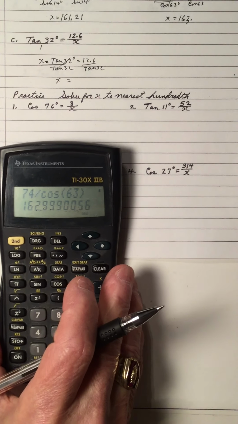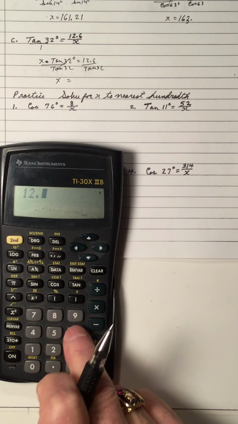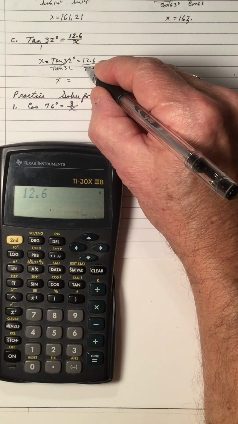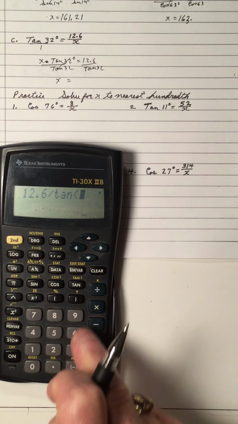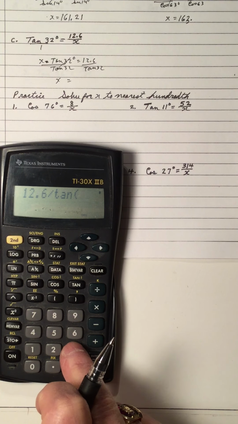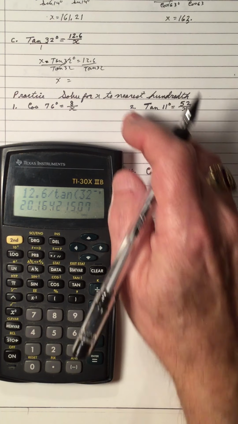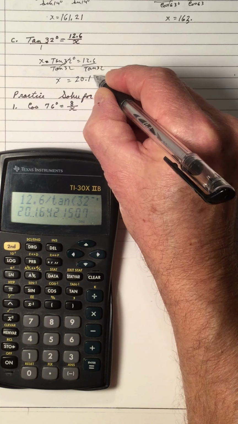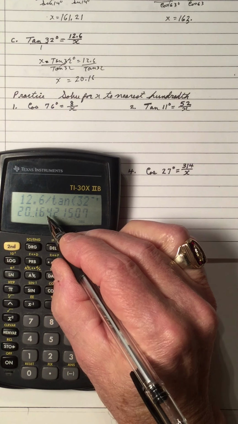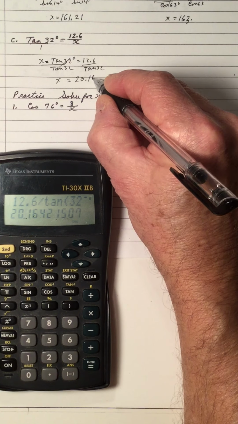On my calculator, clear it, 12.6 divided by tan 32 degrees, and we have an answer of 20.16. The 6 is in the hundredths place, this is less than 5, so don't change the 6. And we have these worked out.